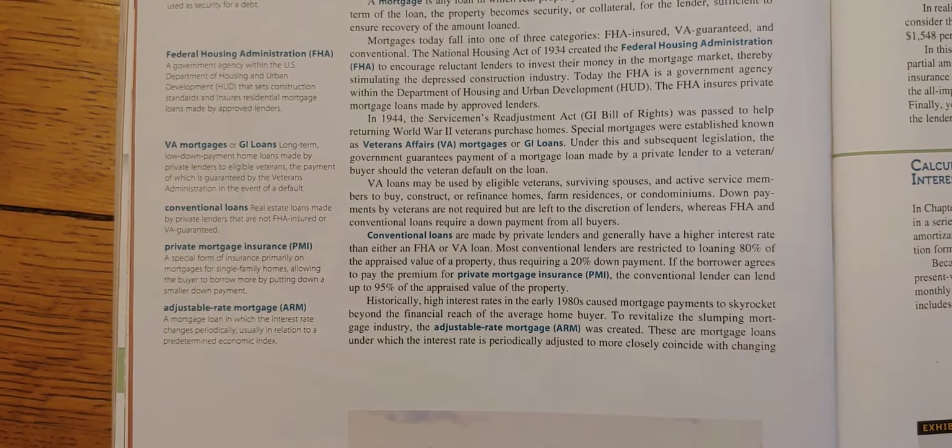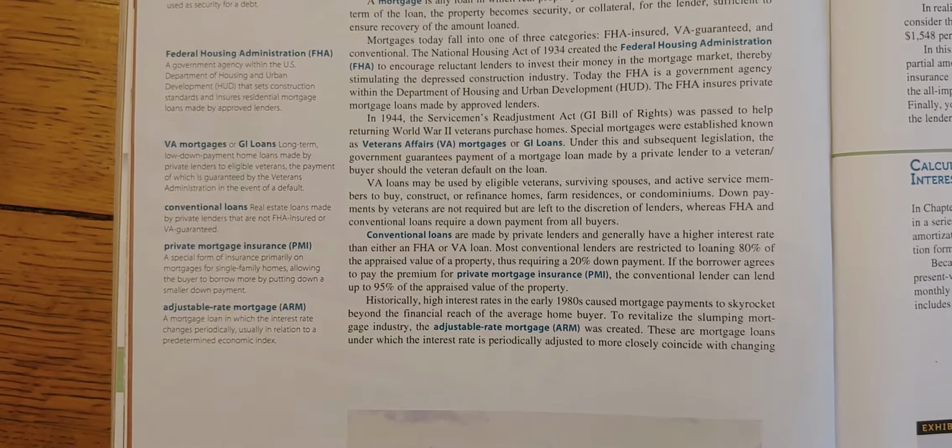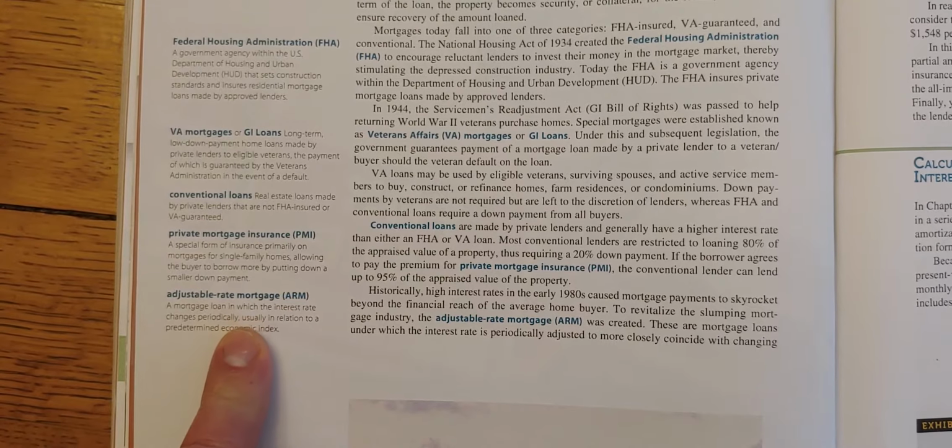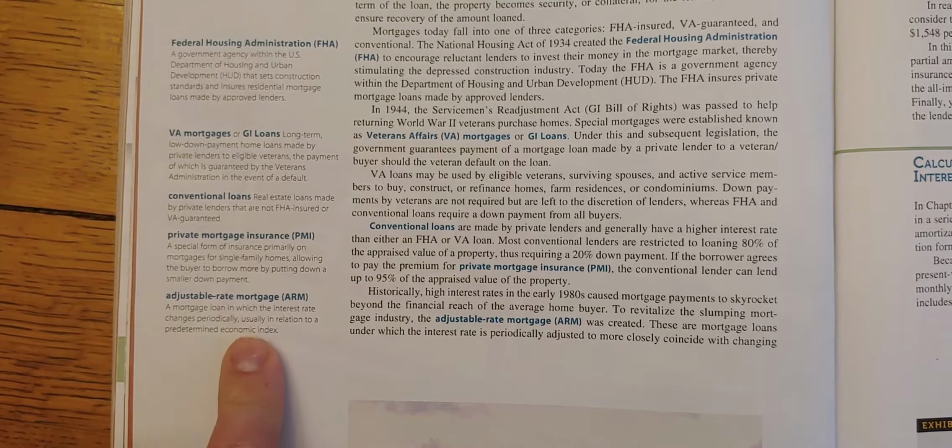But what usually happens with an adjustable rate mortgage is that the rates adjust up. They never adjust down. So the longer the life of the loan goes, the more interest you will pay because the interest rate will go up. The only time adjustable rate mortgages make sense is if you're going to have a very short-term loan and then turn around and sell.